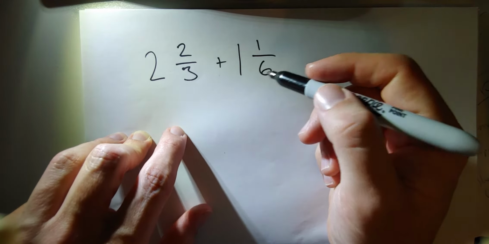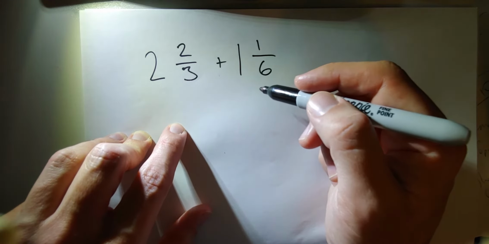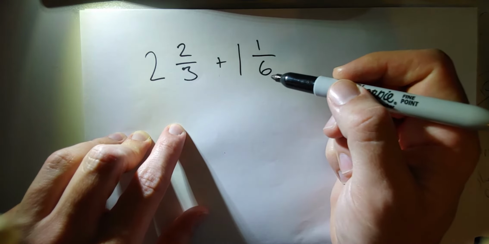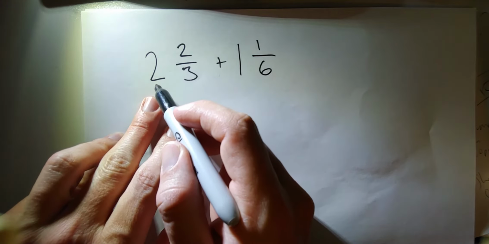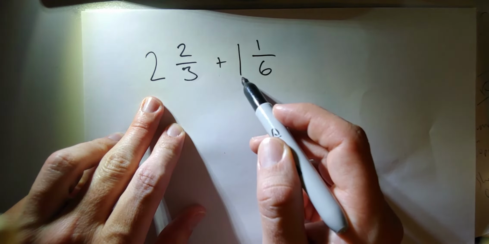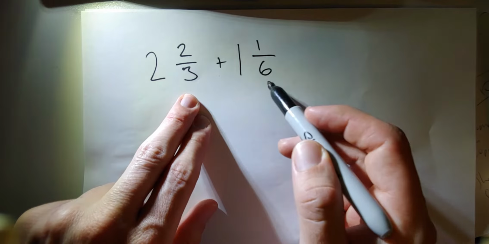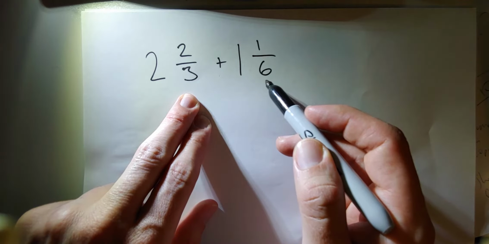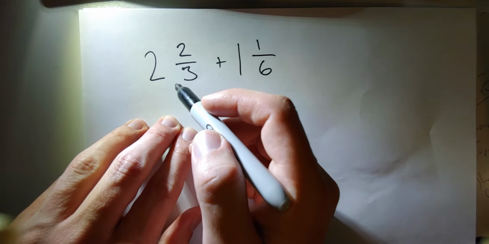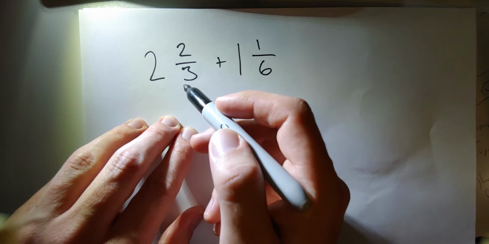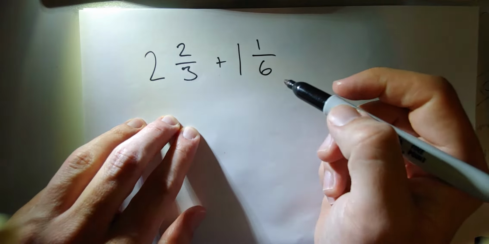Okay, I'm going to do the improper fraction method for both addition and subtraction. You should know that you can also simply add the whole numbers in addition and then add the fraction separately. I'll do that in a separate video. But this method, turning it into an improper fraction, will work for both addition and subtraction.